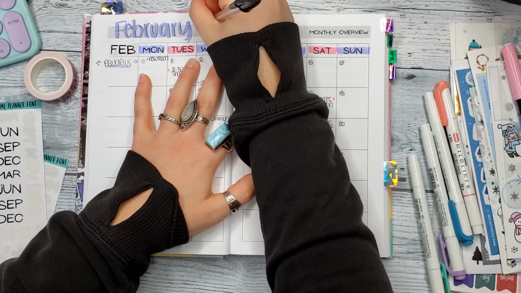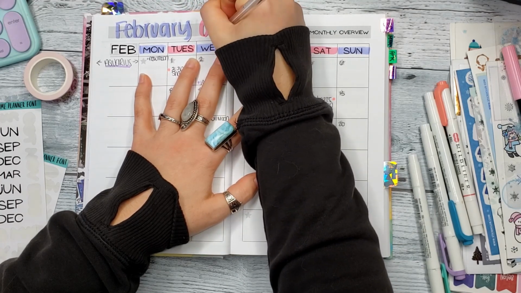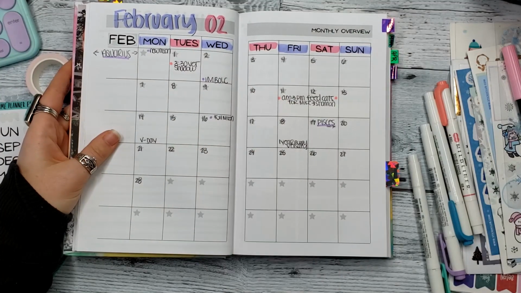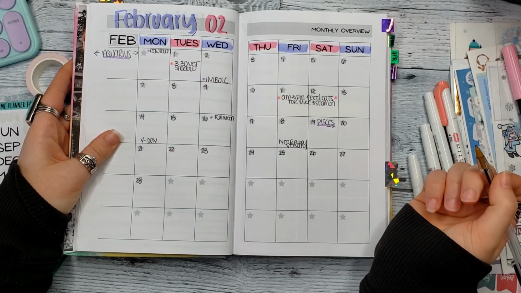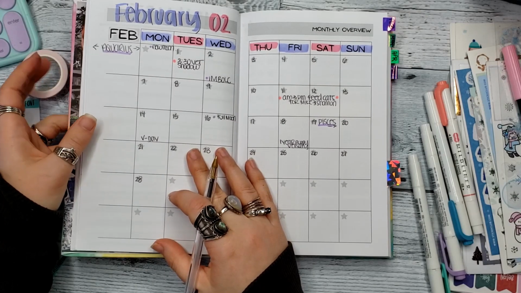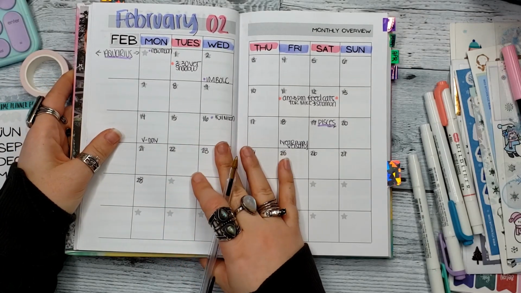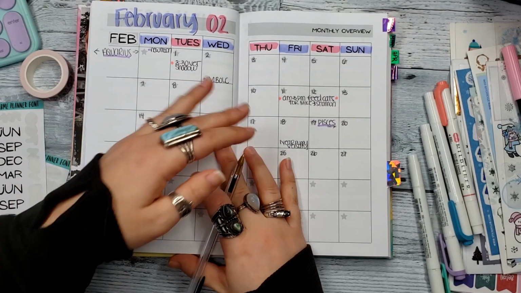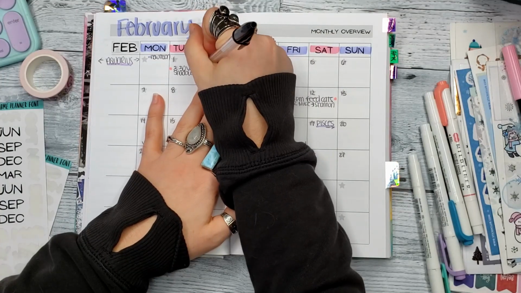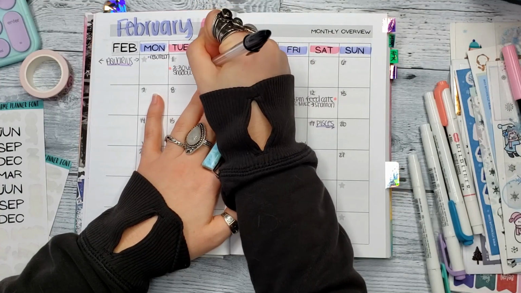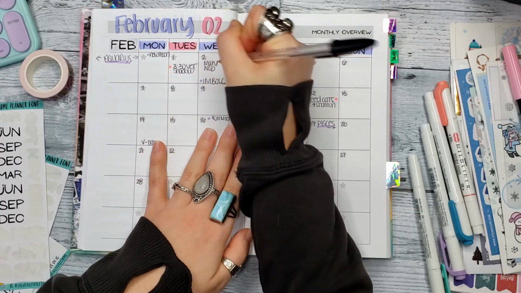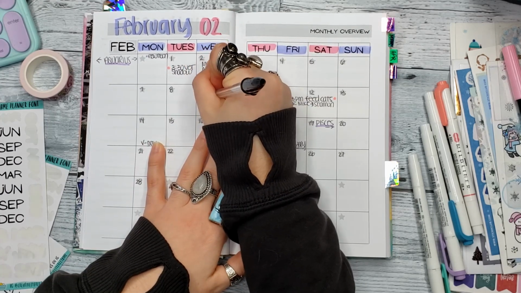All right. Again, super messy drop shadow. All right, now let's do some of the planning. So Wednesdays, I always have the same cleaning clients. So I like to fill those in.